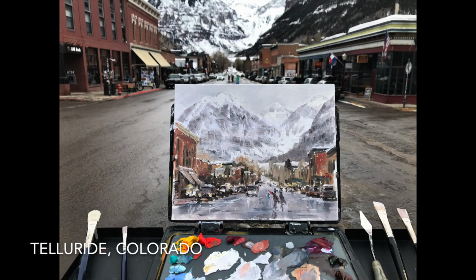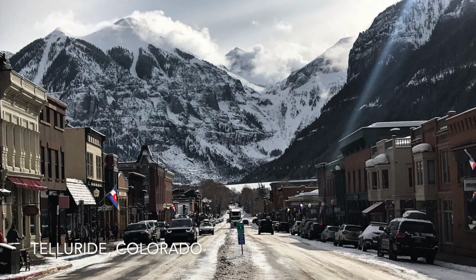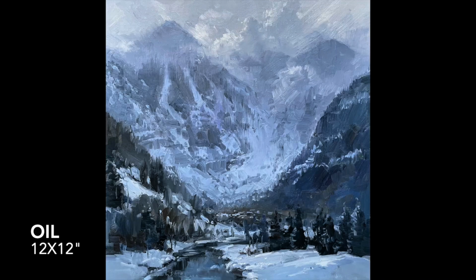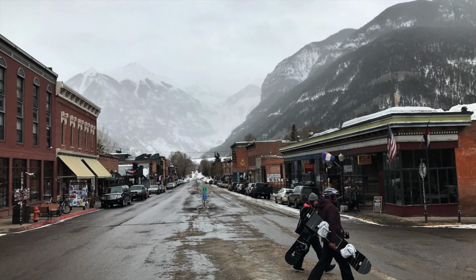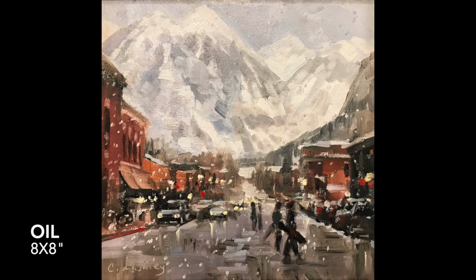Now you can see some examples that I've done of images from Telluride. I was not relying on strong color to make these paintings, but really just enjoying the nuances of the gray scene that I saw. Next up is to understand some of the curves that you're going to see in the landscape and where the picture planes are going to be divided.